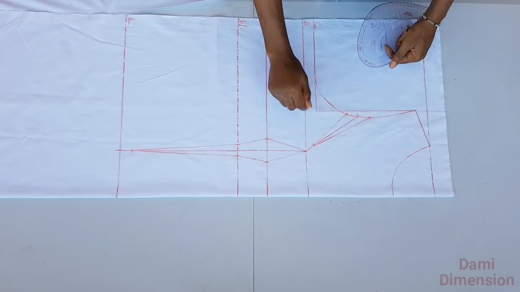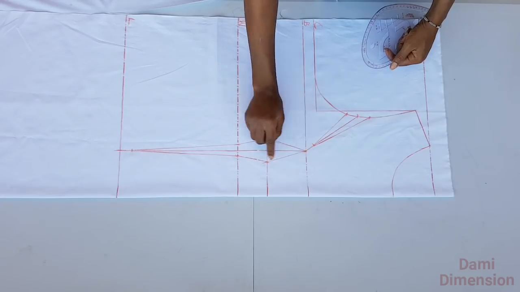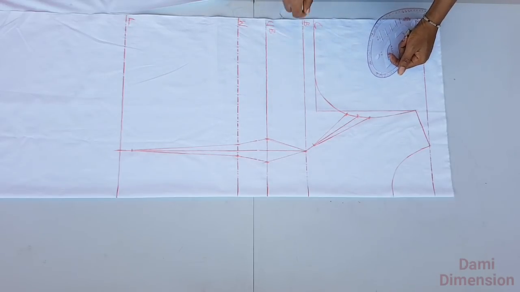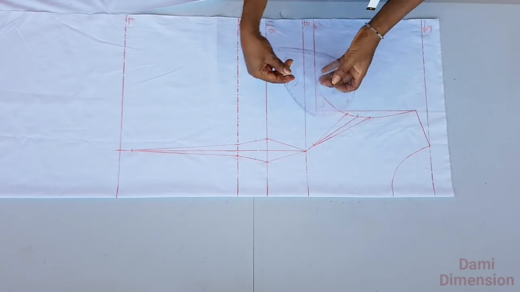And once you're done doing that, you should go ahead and make sure that you clear all these edges. Make sure you don't have any sharp or pointy edges.